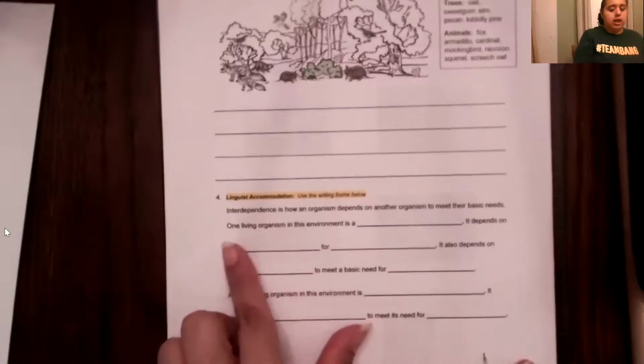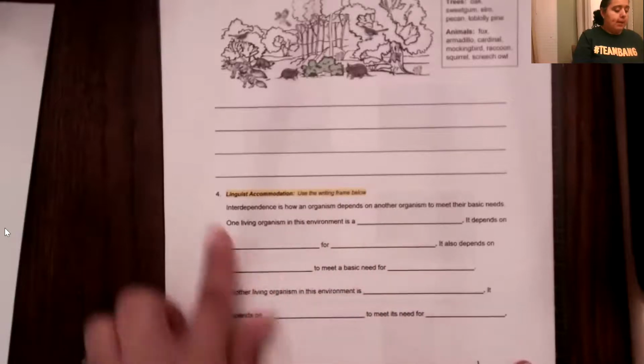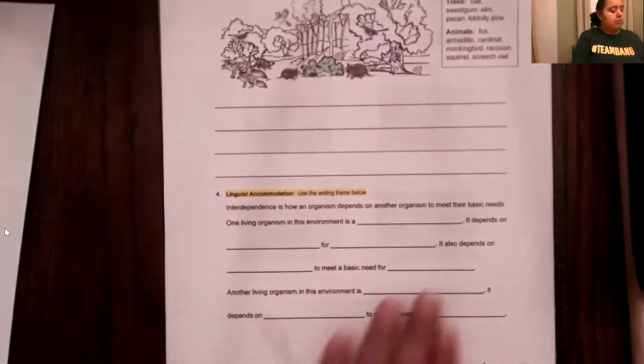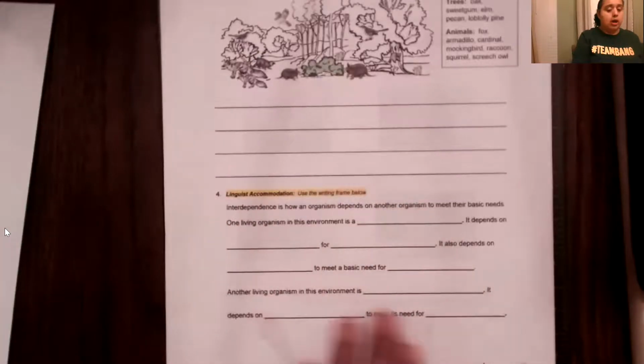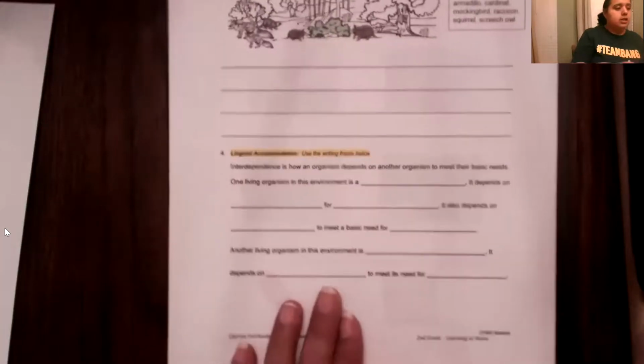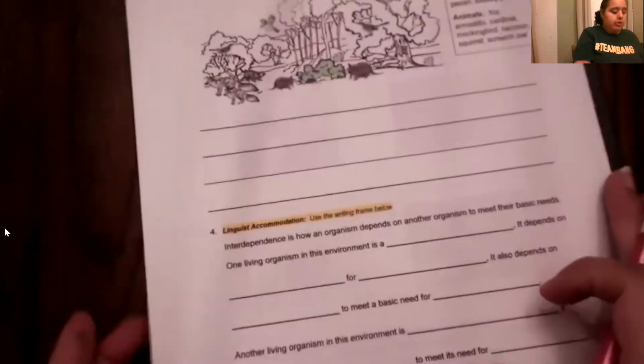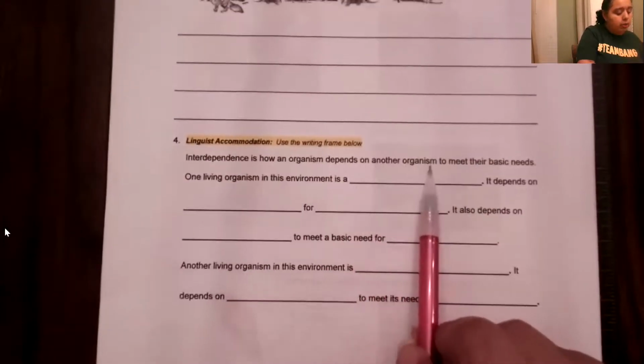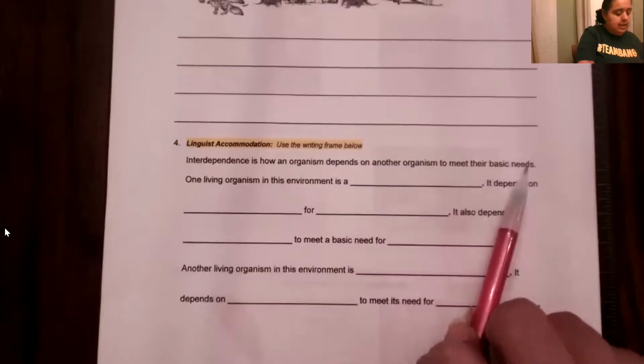So I'm going to go ahead and choose, instead of writing my own, to write about interdependence using my writing frame. Okay, so let me scoot in a little bit more. Okay, so here we go. Interdependence is how an organism depends on another organism to meet their basic needs.